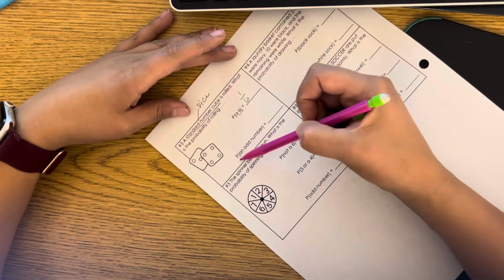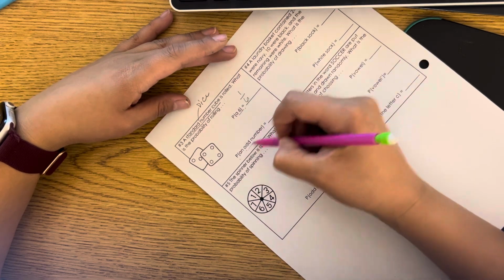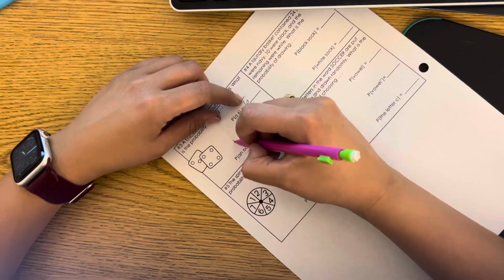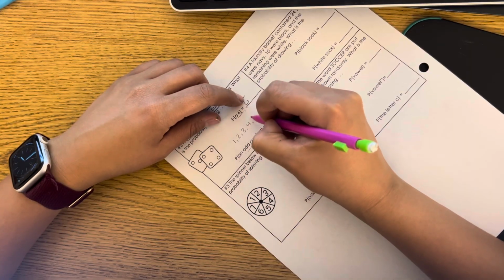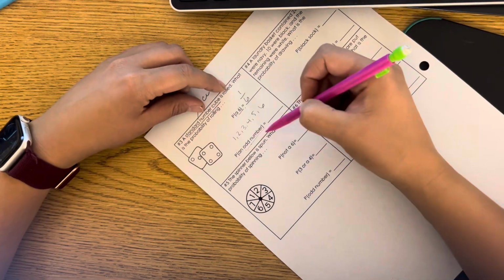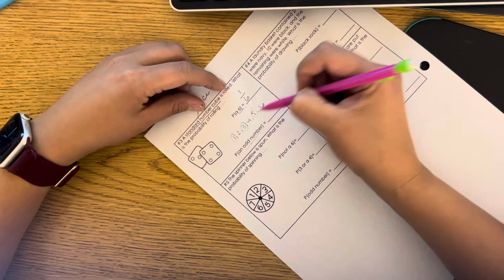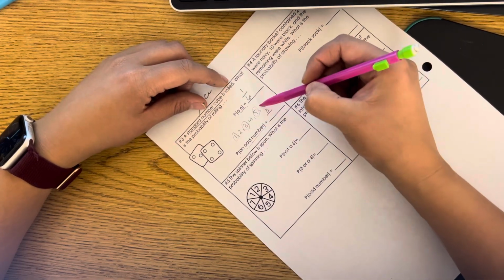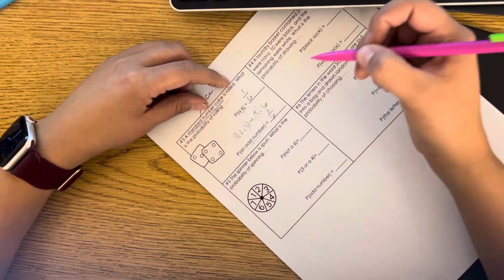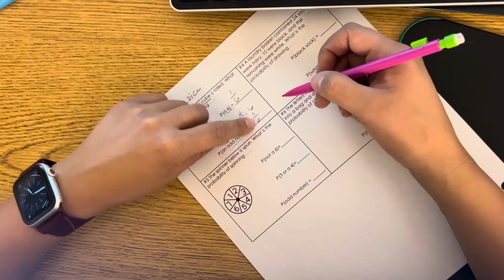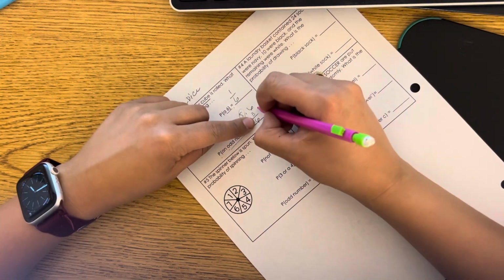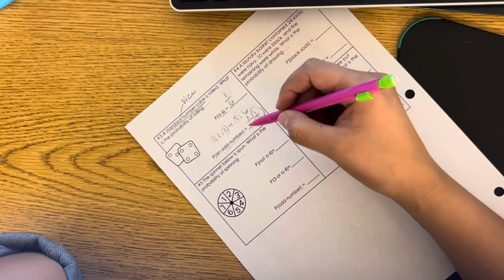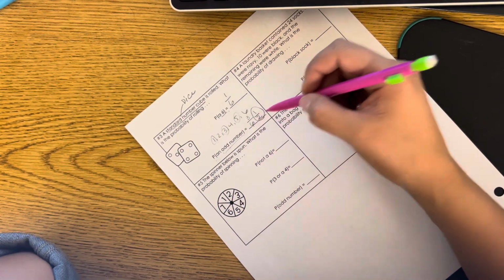This one says, what is the probability of an odd number? Well, if I think about what numbers are on a 6-sided die, I have 1, 2, 3, 4, 5, 6. Odd numbers are 1, 3, and 5. So there are 3 possible odd numbers over my total possibilities, which is 6. I can simplify 3 over 6 by dividing both by 3. 3 goes into 3 once, 3 goes into 6 twice. And so the probability of getting an odd number is 1/2.